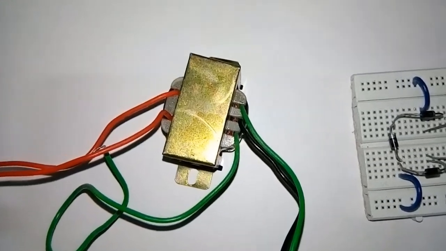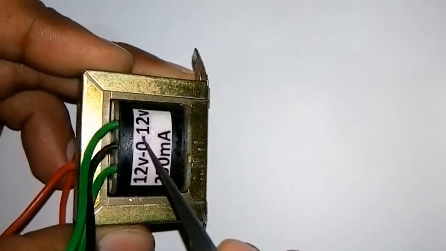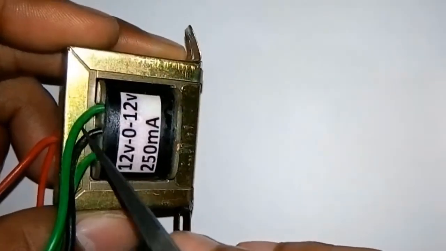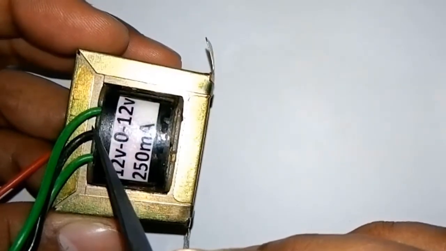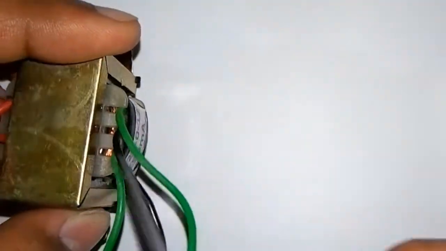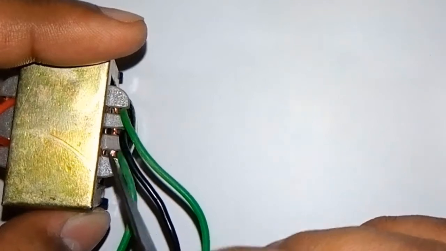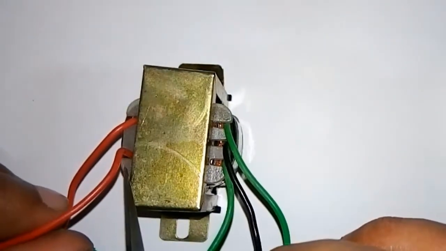Now this is a transformer. I have told you before also, the rating is 12-0-12, which means we can get around 24 volt, but we only have to use 12 volt. So we will use either the first or the third pin and the middle pin. This is the input.